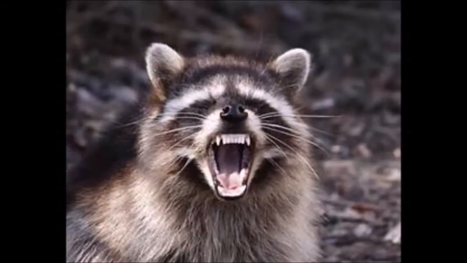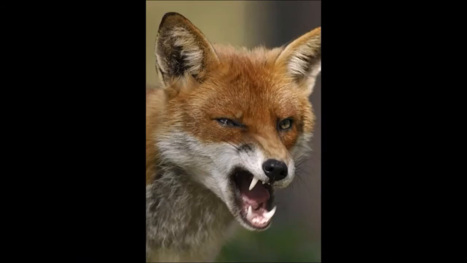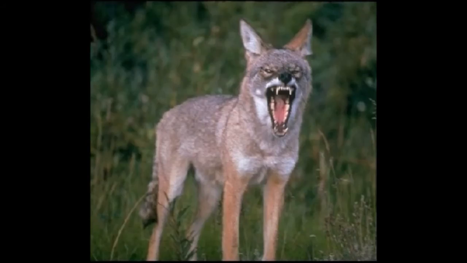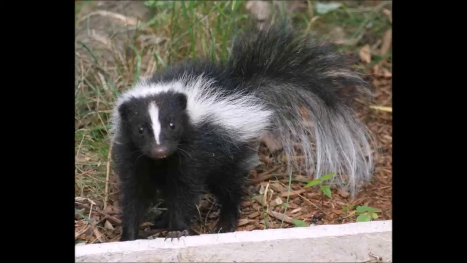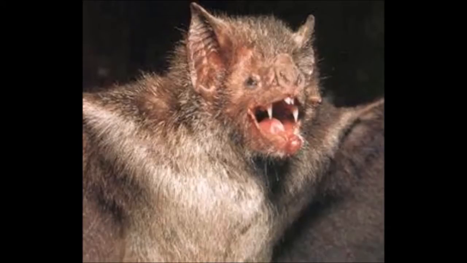So while any mammal can carry the disease, some of the most common ones in the wild are raccoons and foxes, no surprise there, coyotes, skunks. Don't let that cute face fool you. They do sometimes get rabies. Watch out. And last but not least, vampire bats, or just bats in general.